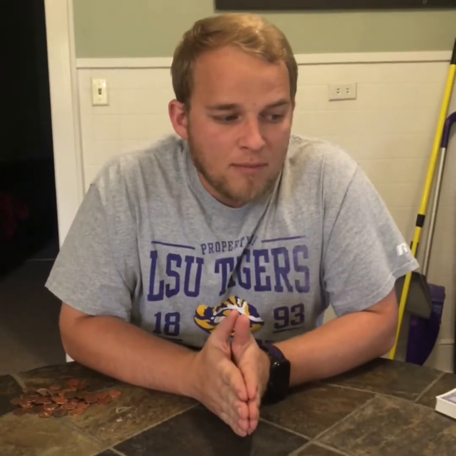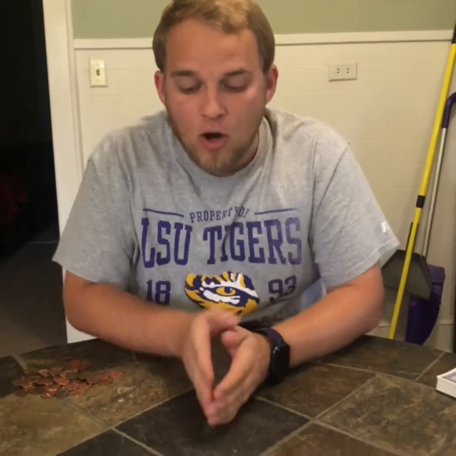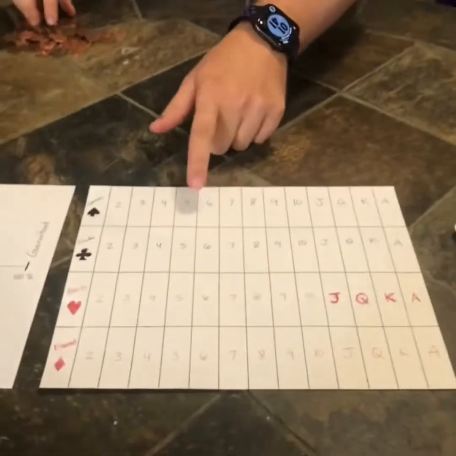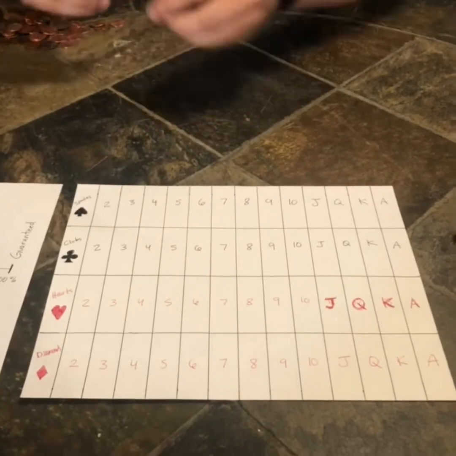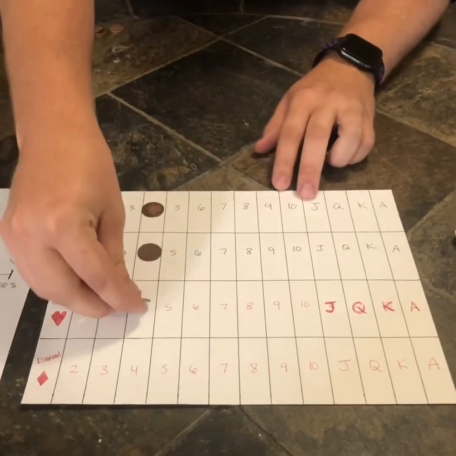All right, the next question we're going to look at is, what is the probability of drawing a card that is smaller than a 5? Well, what cards are smaller than a 5? The 4s are smaller than a 5.